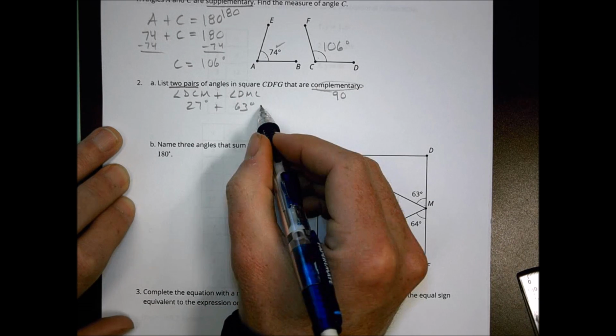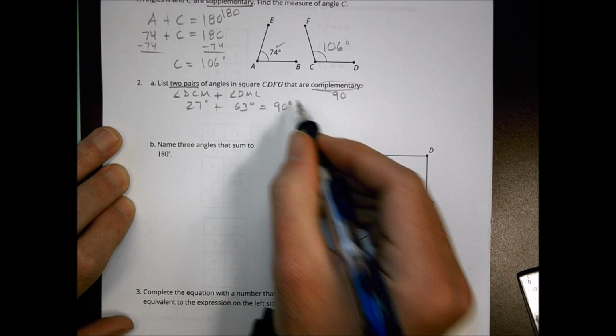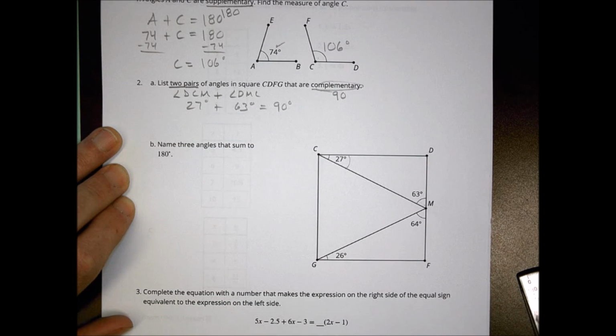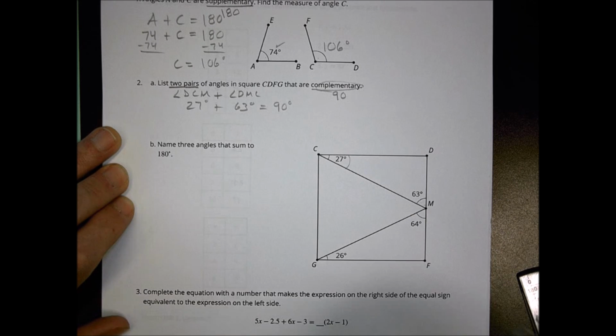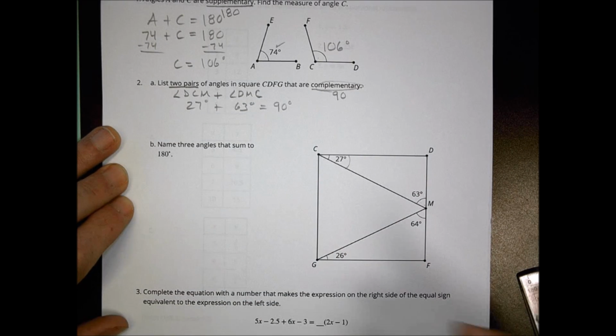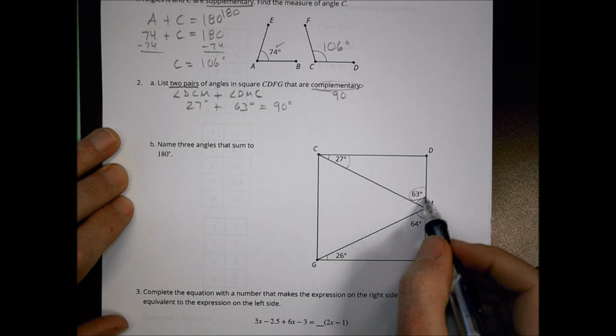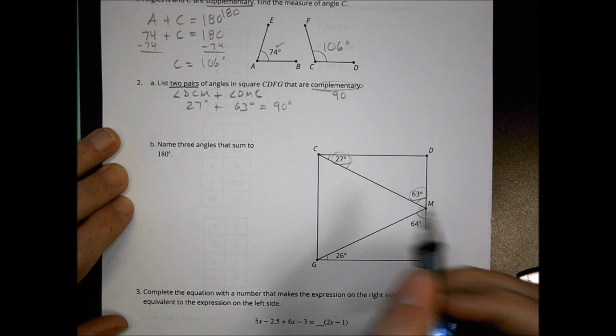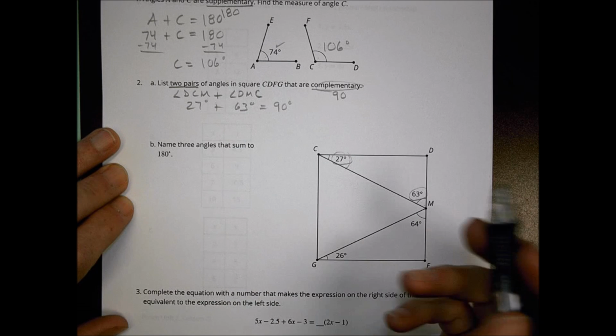That all equals what? 90 degrees, and you're good to go there. Okay, that's one example. Are there others? There are a lot of others, and I'll let you do those, and I'll just give you one example to get you started. So that plus that equal 90. You can find others, you can do it different ways, go for it.